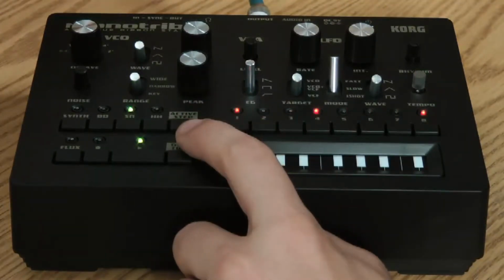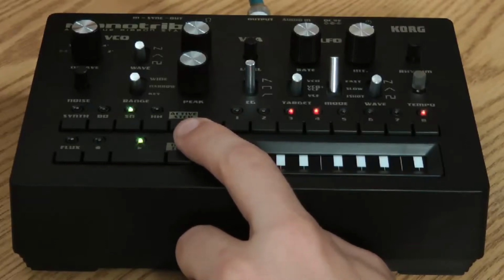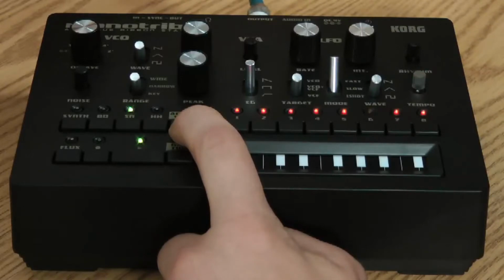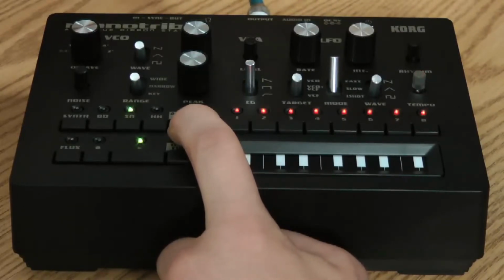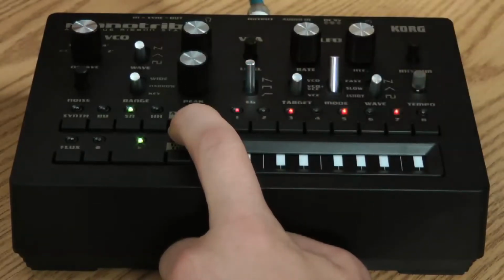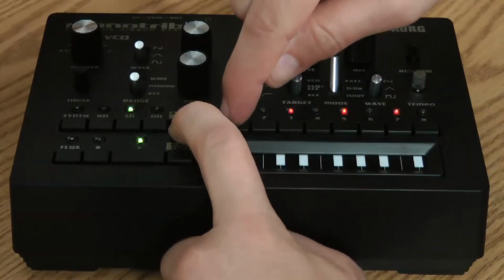The active step button allows you to decide what steps of the sequencer actually play. Right now, all 8 are playing. You can do some really cool stuff here and modify your pattern very dramatically by removing steps. For example, removing every other step. And then reversing that.